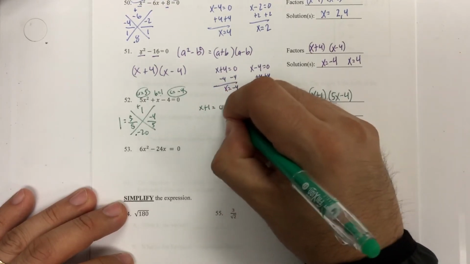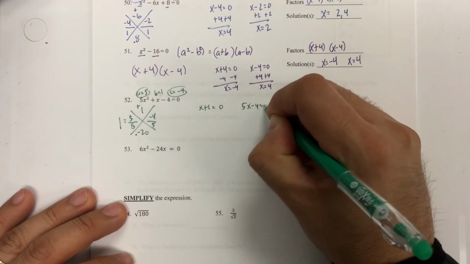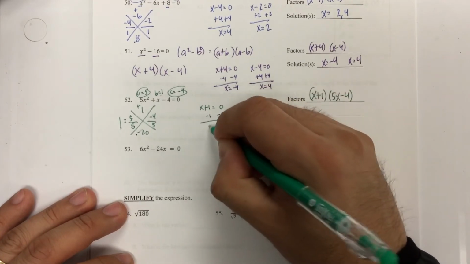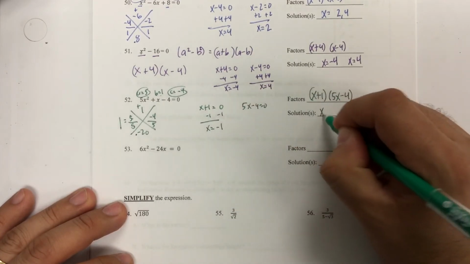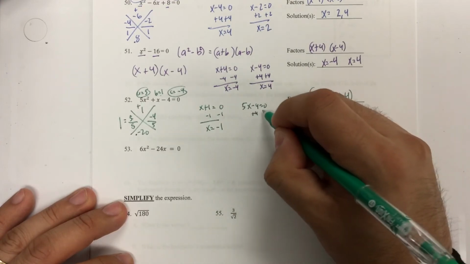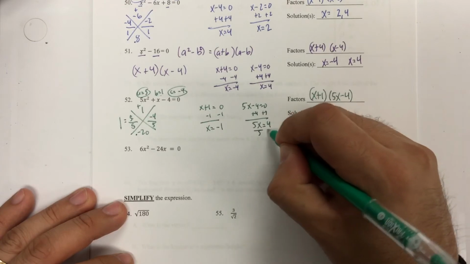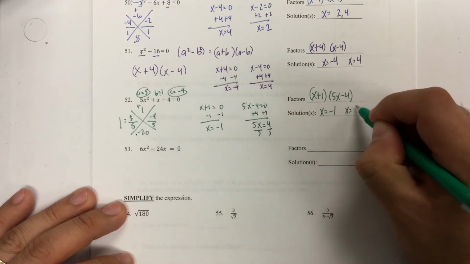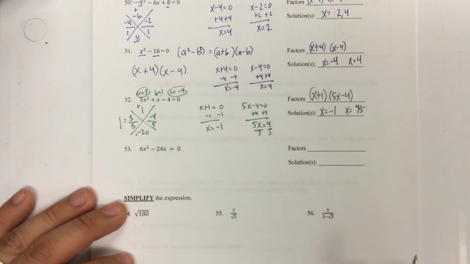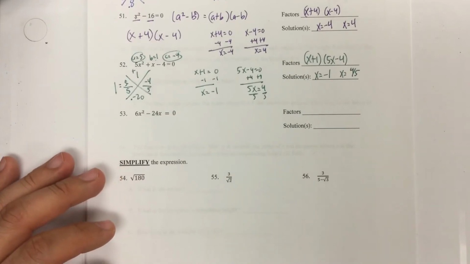Set each factor equal to 0 and solve. So subtract 1, x equals negative 1. Add 4, 5x equals 4, so you must go further, divide by 5. x equals 4/5.